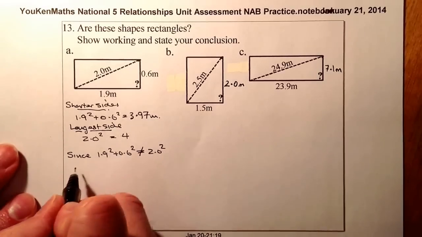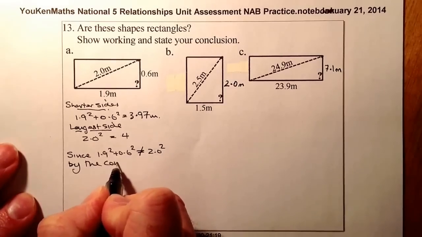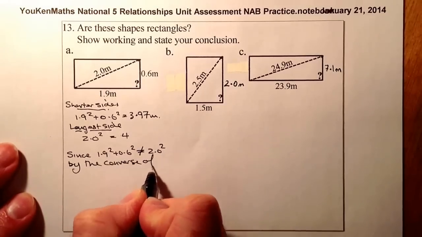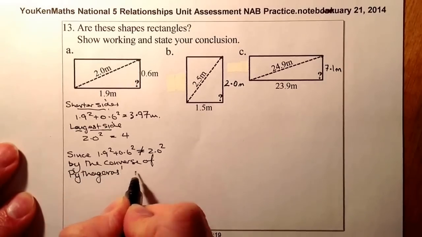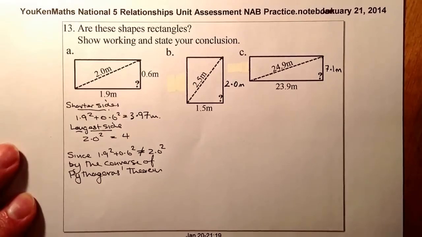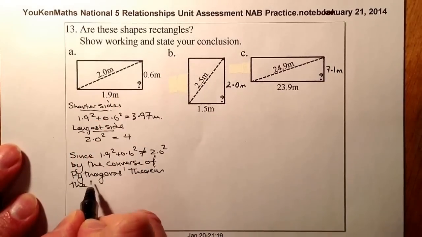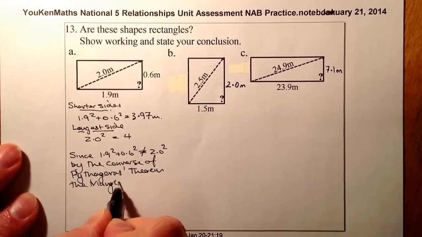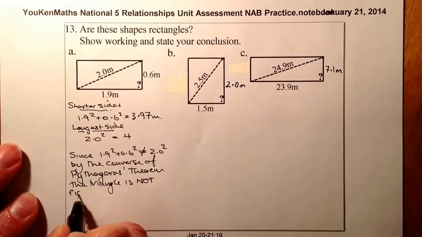I'm going to say by the converse of Pythagoras theorem, the triangle that I'm looking at there is not right angled.